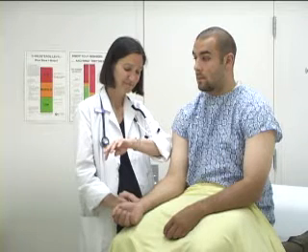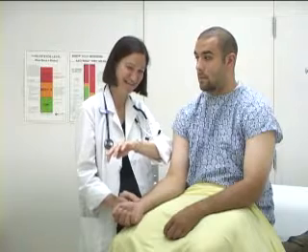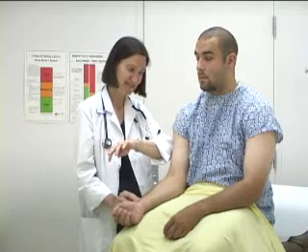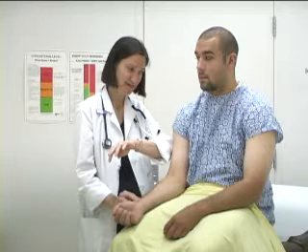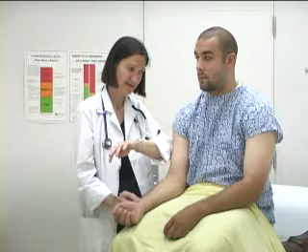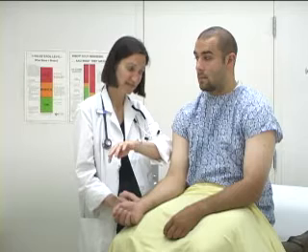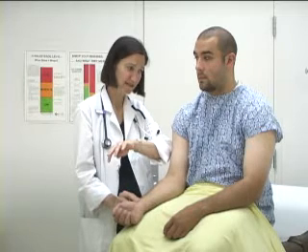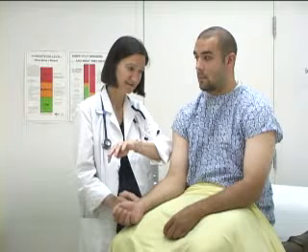Get the pulse. This requires some math ability. You have to count for 15 seconds and then multiply in your head. And then you'll be sneaking looks at the patient's gown and counting respiratory rate. And this needs to be done for about 30 seconds because respiratory rate is slower. You're not going to get a good enough sample of respiratory rate in 15 seconds.